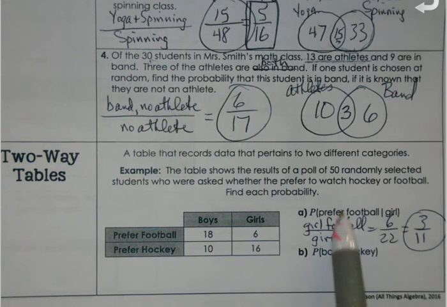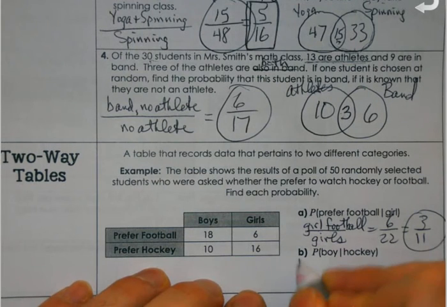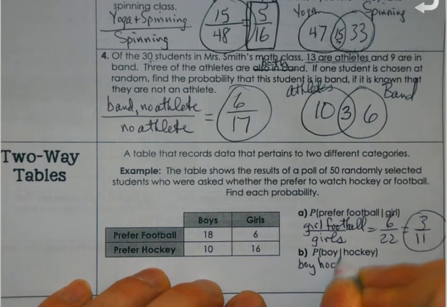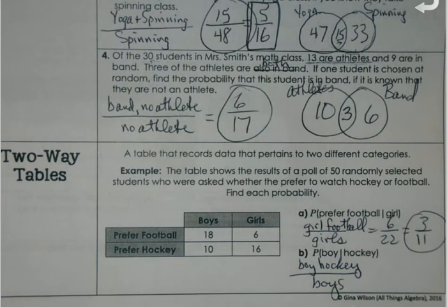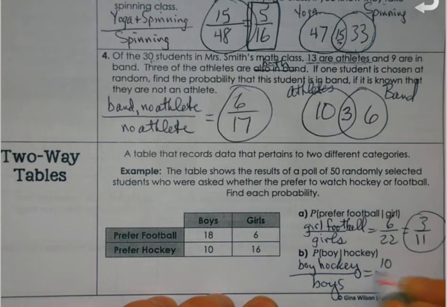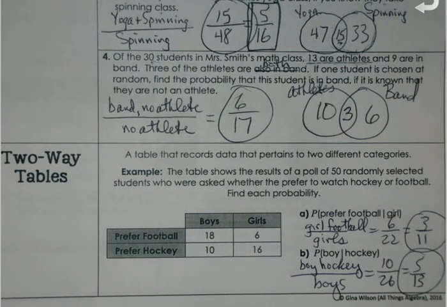Girls who like football over girls. Just like in the second one, it's guys who like hockey over the number of guys, or over the number of boys. So what's that fraction going to look like? 10 over 26. 5 over 13. So again, I have to pay attention to everything as a whole.